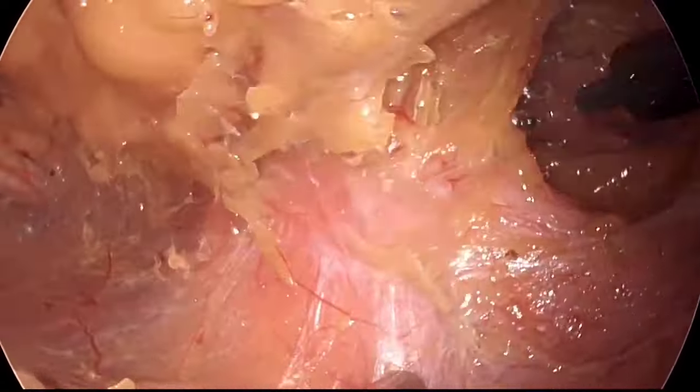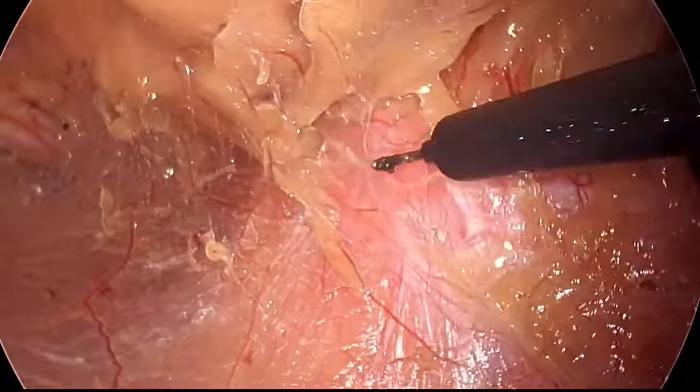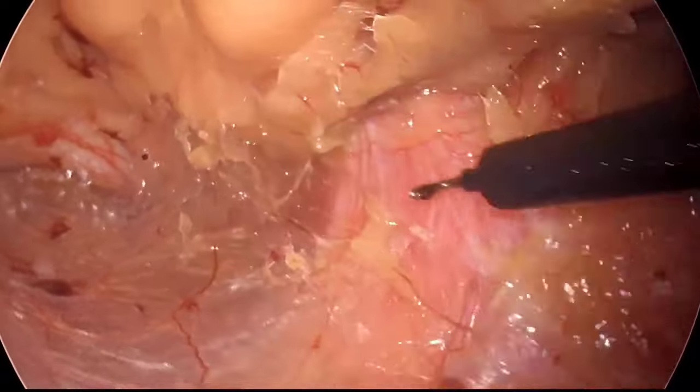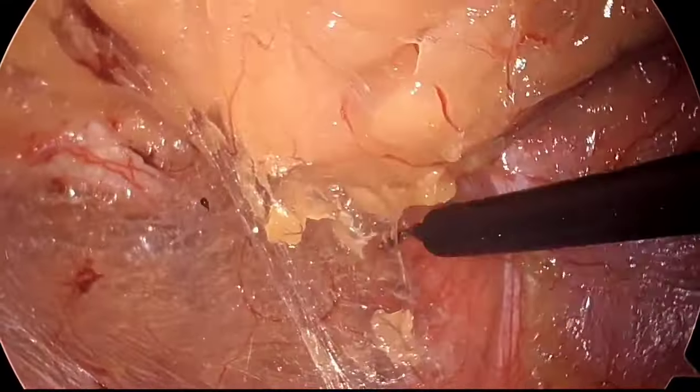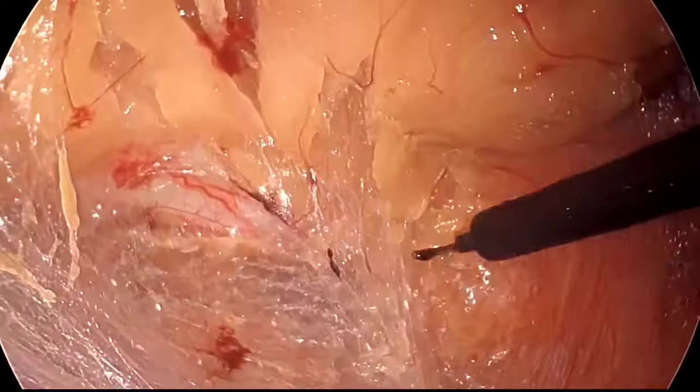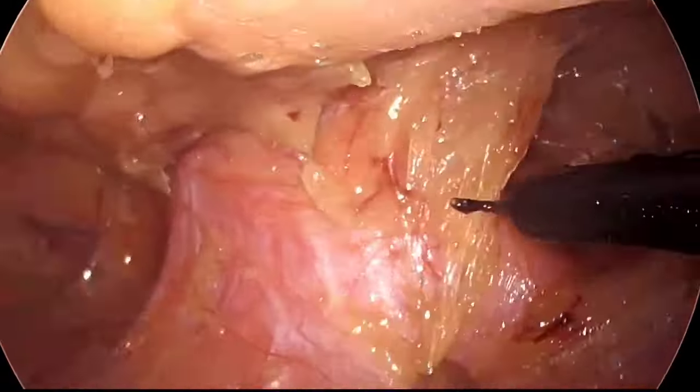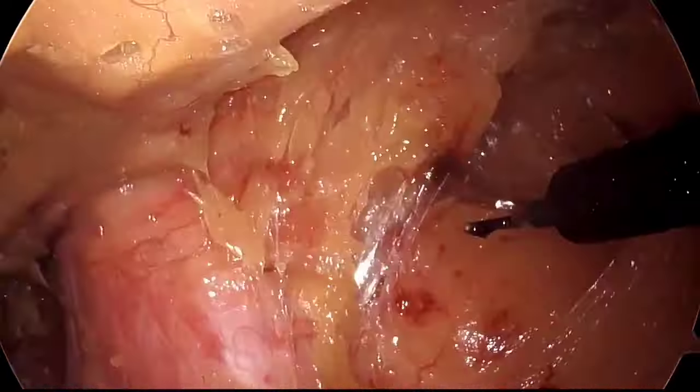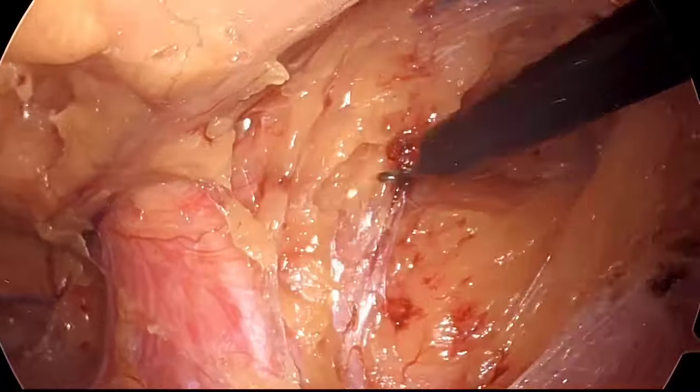So the idea is to create space all around the defect area, and then I'll be targeting the hernial sac. So the medial space is getting created, the lateral space is created a little bit, and then I'll be creating further space.